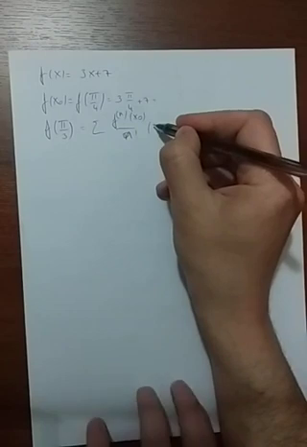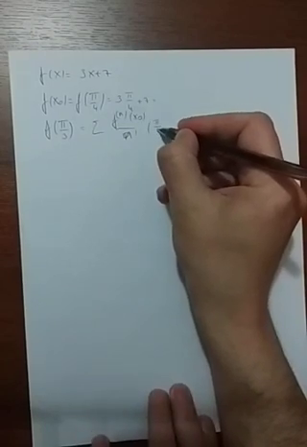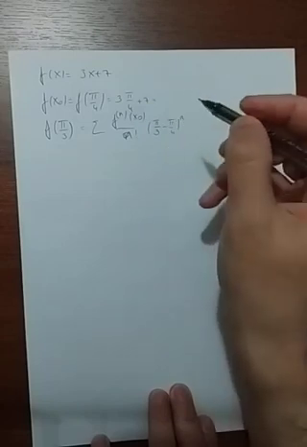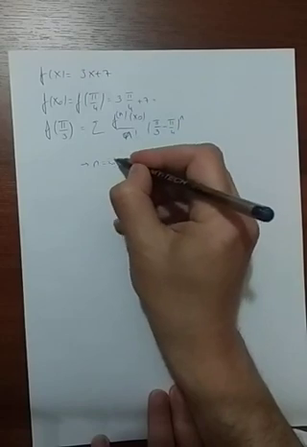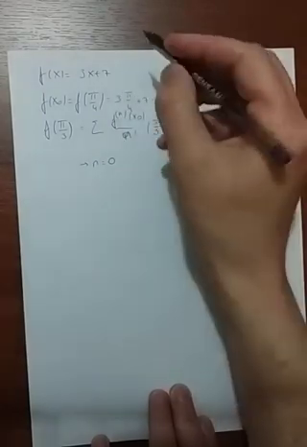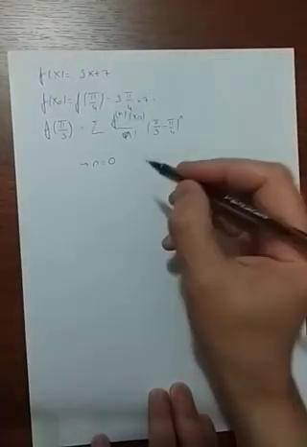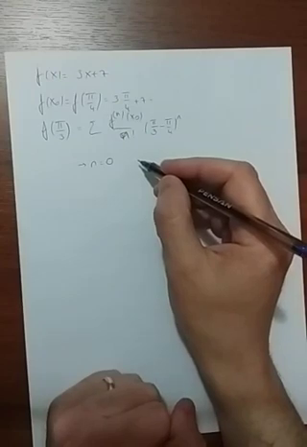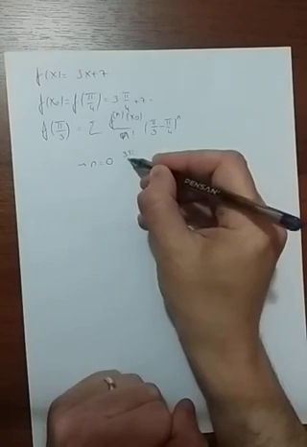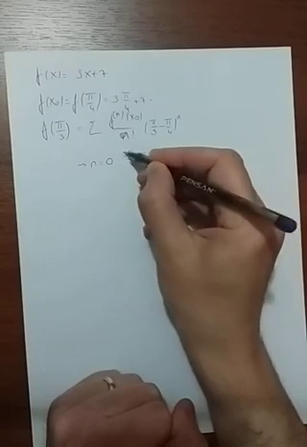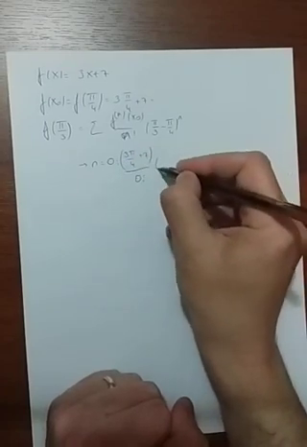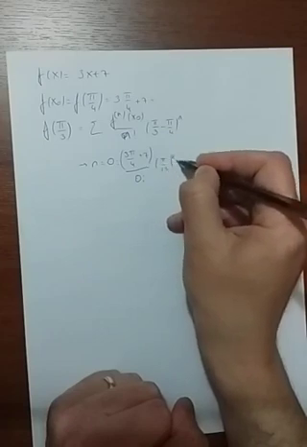Again, we have (π/3 − π/4)^n. So for n equal to 0, what we are going to get here is the 0th order derivative of this function 3x + 7, which is the function itself. So the function itself evaluated at π/4 is going to be 3π/4 + 7, divided by 0 factorial times (π/12)^0, which really means that this is 3π/4 + 7.